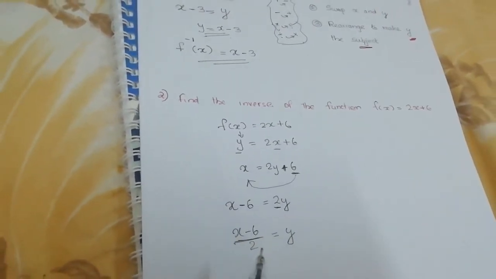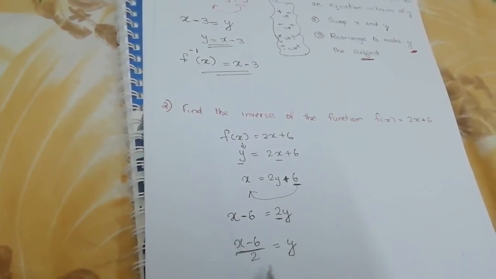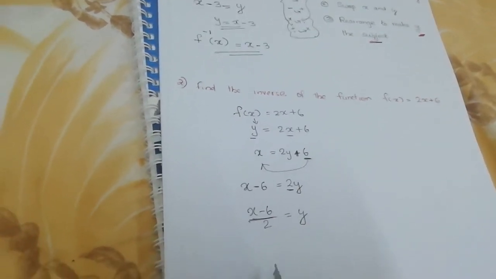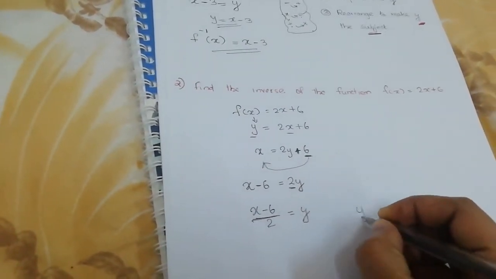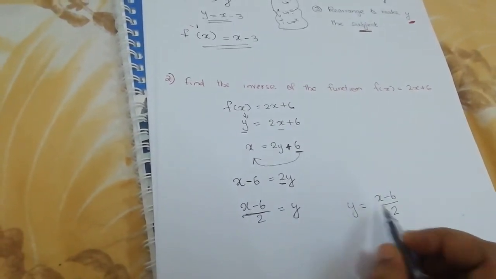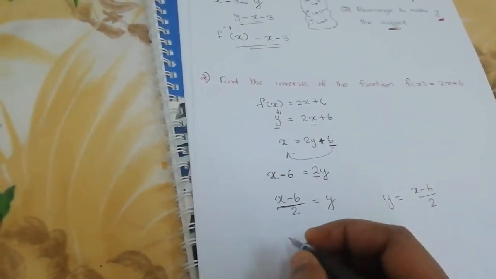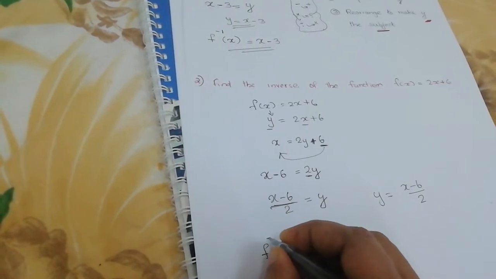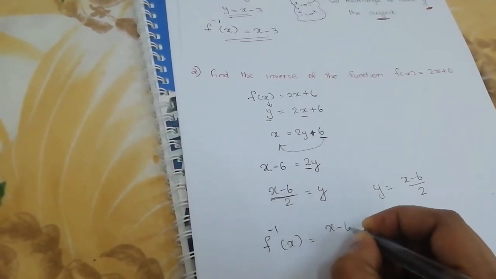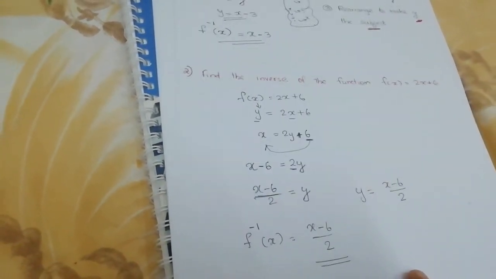Now you have got the form y equals x minus 6 over 2. So this is the form you have got, y equals x minus 6 over 2. So when you get y as the subject, you can stop. This is the inverse of the function. So you can conclude your answer as f inverse of x equals x minus 6 over 2. So this is the inverse of this given function.